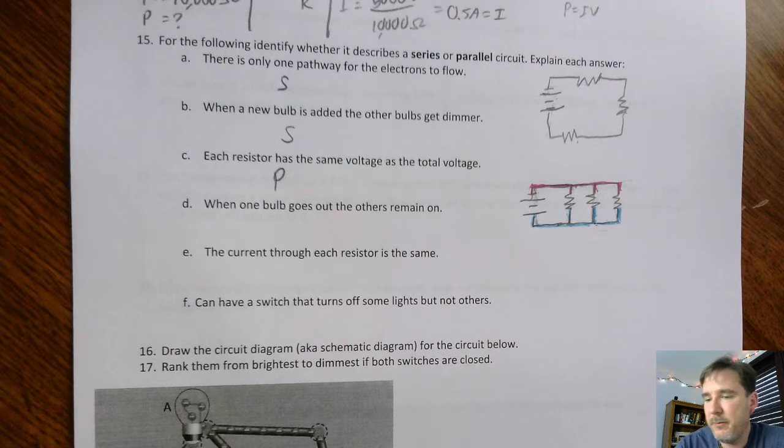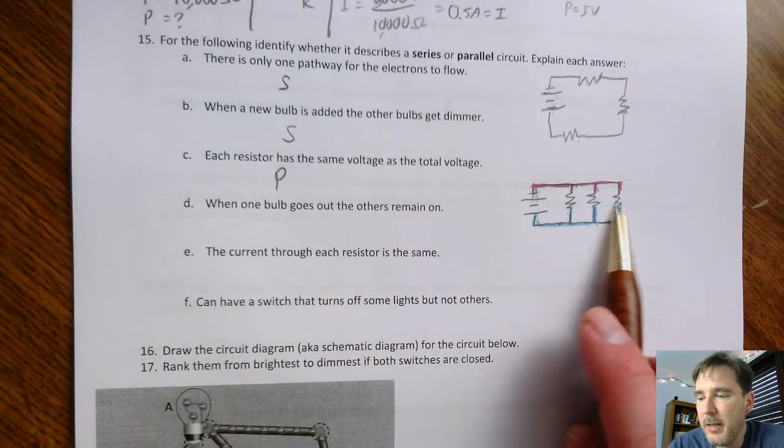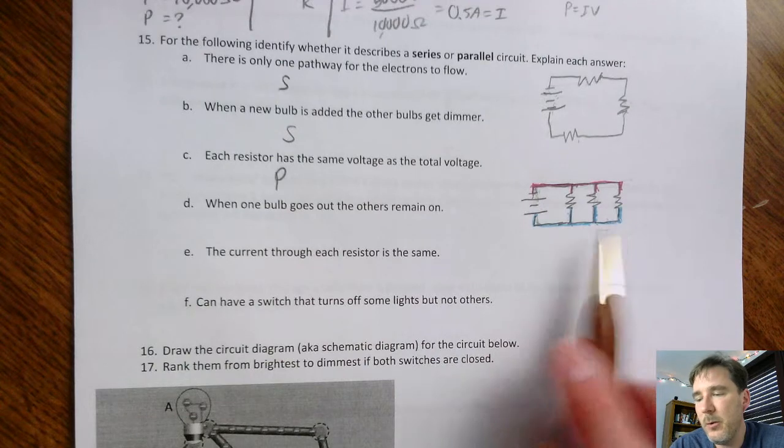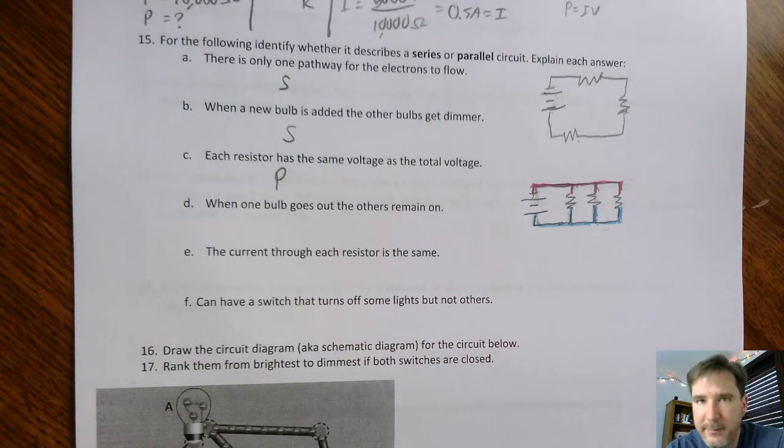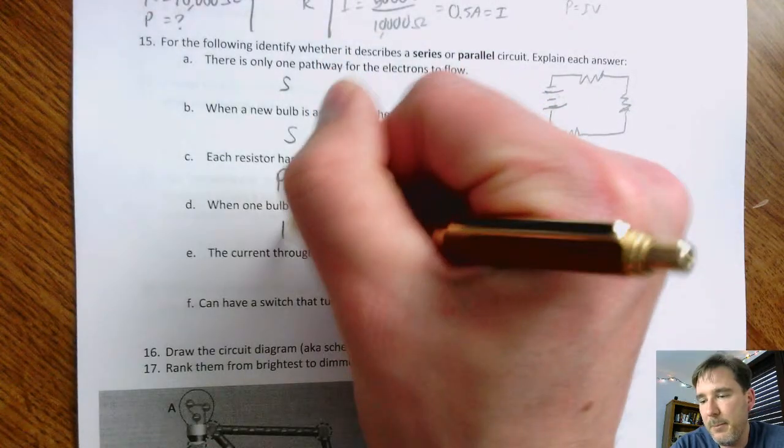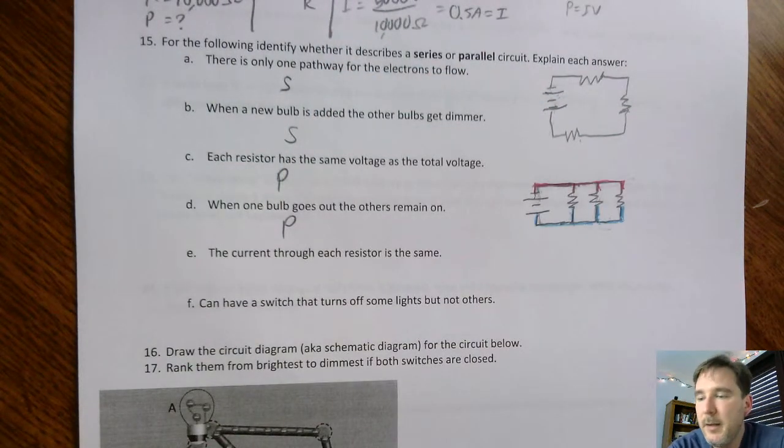And because of those extra pathways, if the people going to the auditorium get stopped by security, that's not going to affect the people going to the cafeteria or the library, because they're on their own different pathways. So if one bulb goes out in a parallel circuit, the others can remain on because the other pathway doesn't affect them.